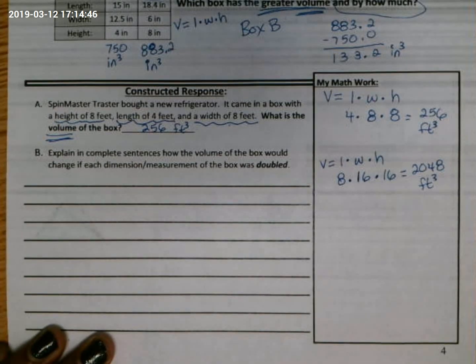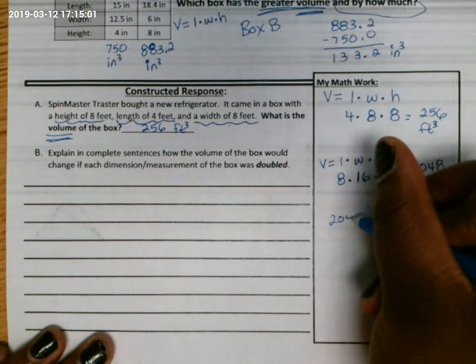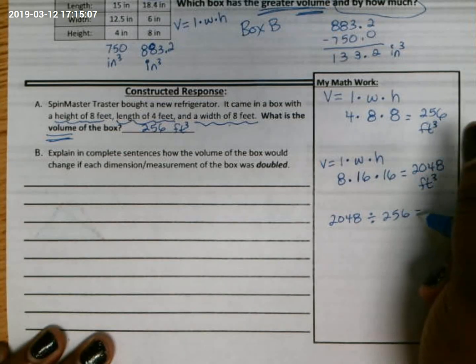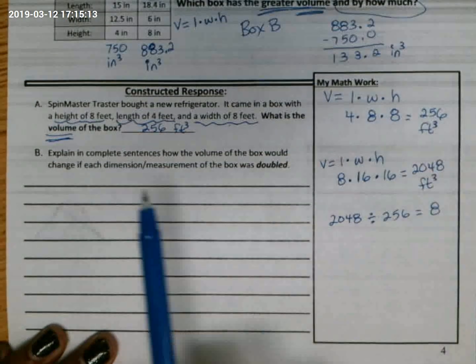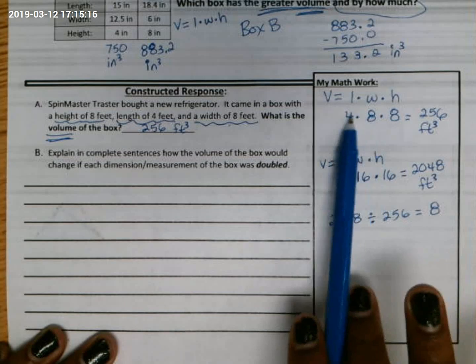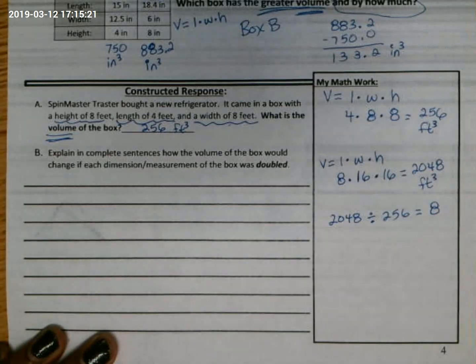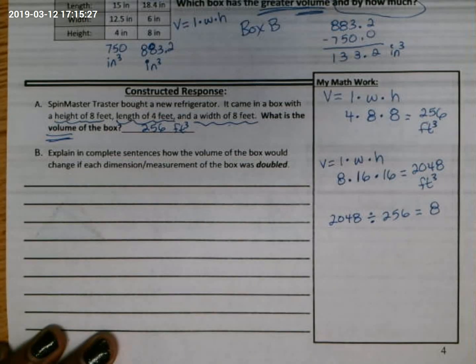Well, now I'm curious. So I know now my hypothesis that it would be doubled is incorrect. But now I want to see exactly how much it is, the difference between those. So I am going to divide 2,048 by that 256, and that equals, according to my calculator, 8. So that means that when I double each of my dimensions, I made that volume 8 times bigger.